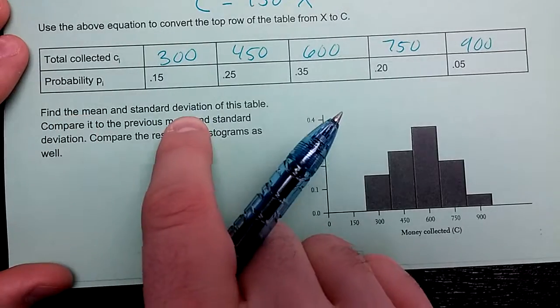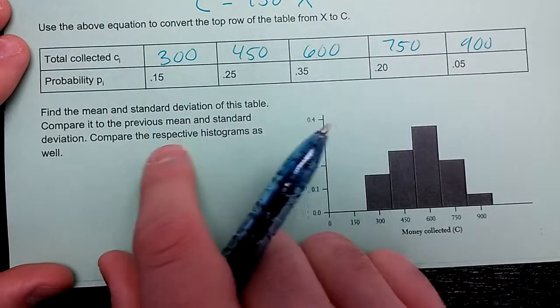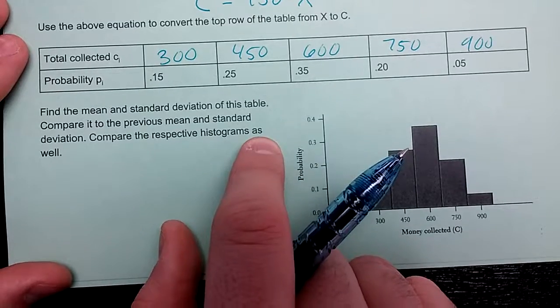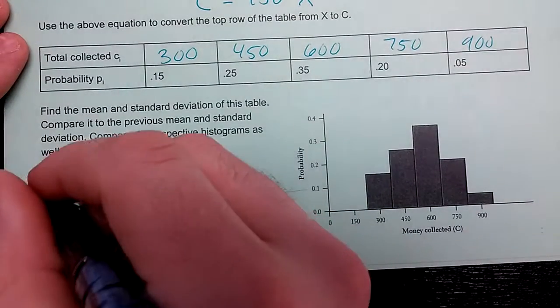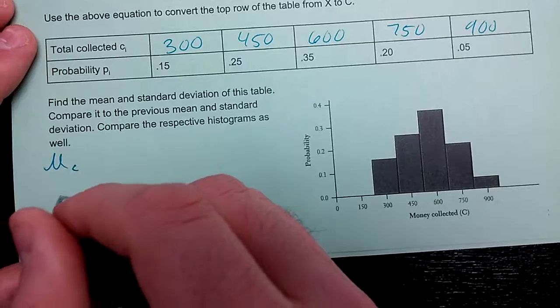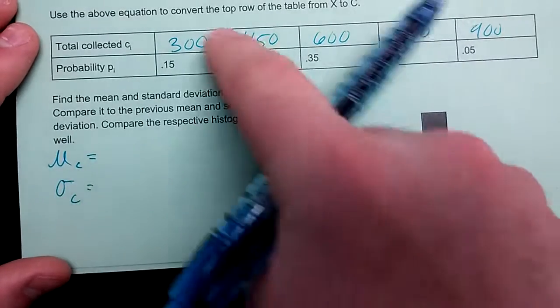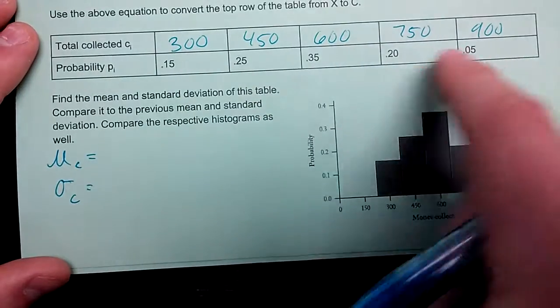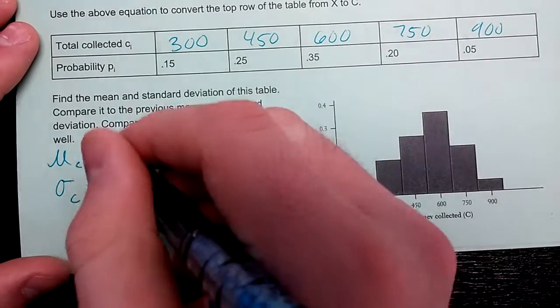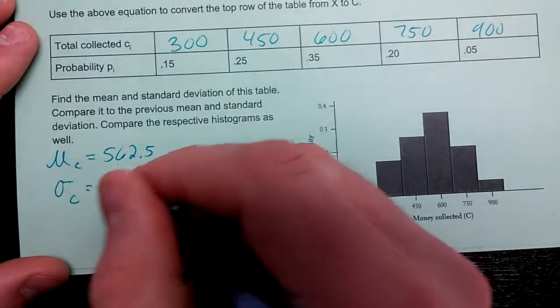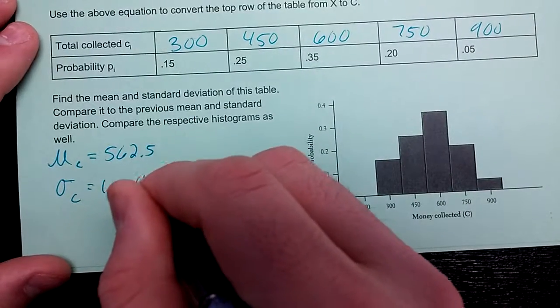So we're going to find the mean and standard deviation with this table, compare it to the previous mean and standard deviation, and compare the respective histograms as well. We're going to find the mean and standard deviation of this using our graphing calculators. So this is L1, this is L2. Redo the calculations, and here's what you get: 562.5 for the mean and 163.46.